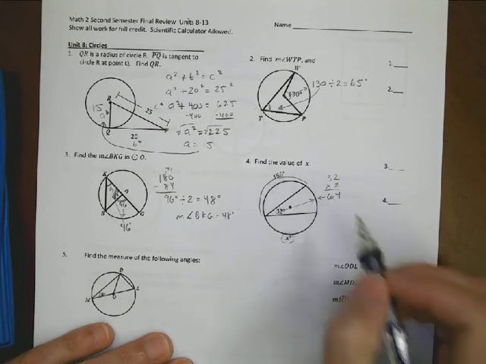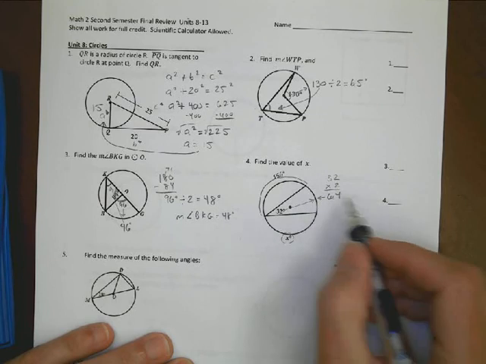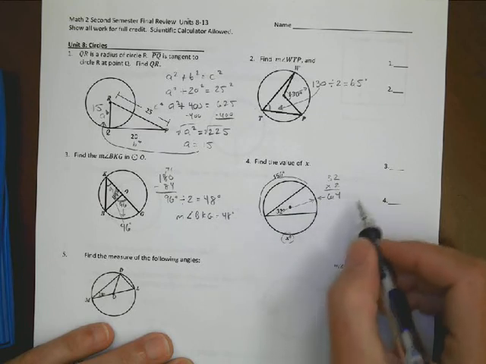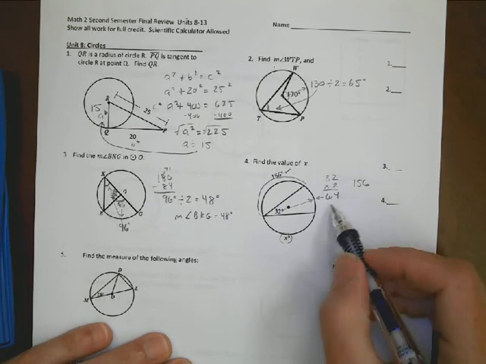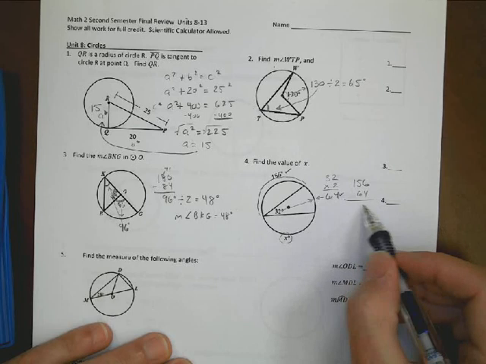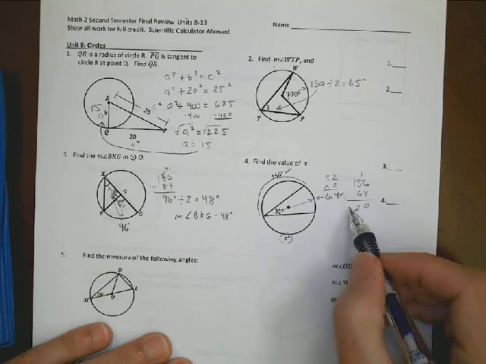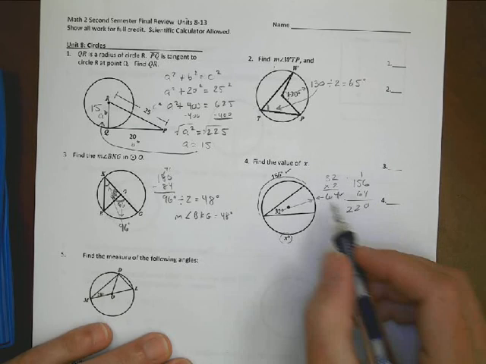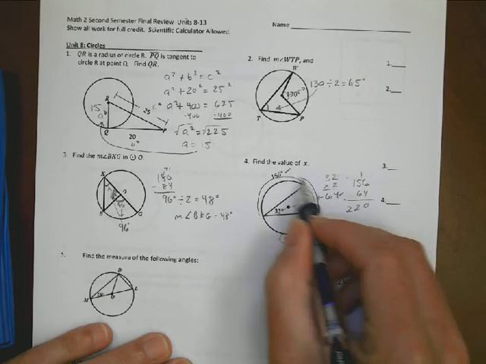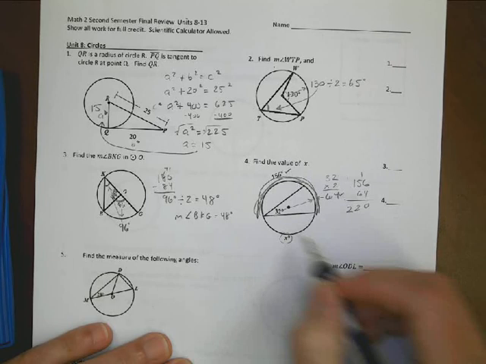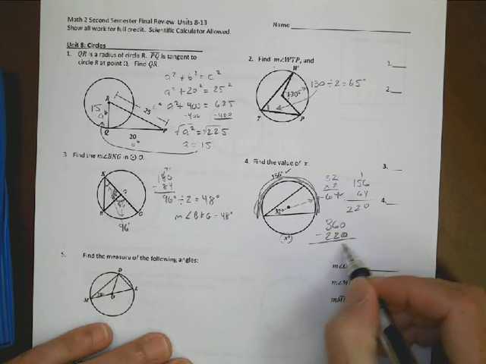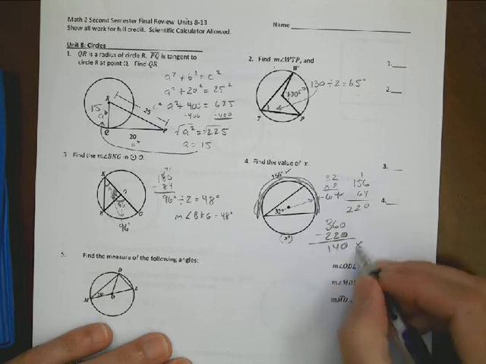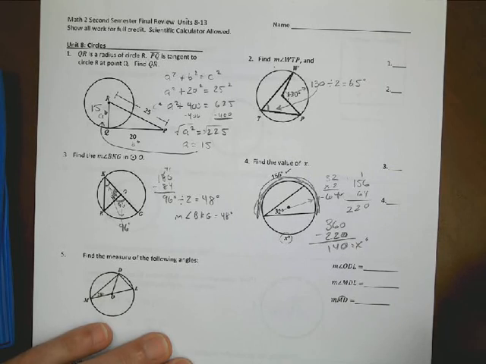That's 156. An entire circle is going to be 360. So what I want to do is take my 156 that I was given, add to it the 64 we just found, and we have 220, and that's what this entire length is going to be. This whole length is 220, and what's left is 360 minus 220 for 140 degrees. So x equals 140 degrees because that's what remains.